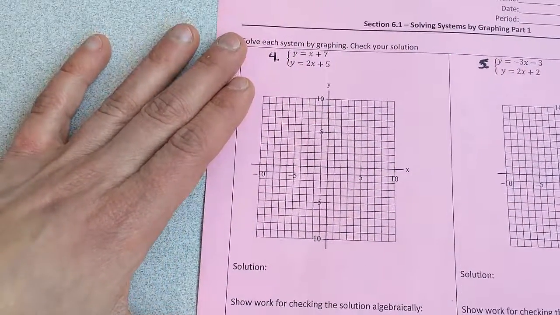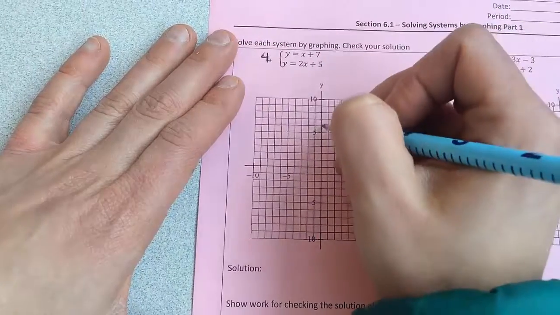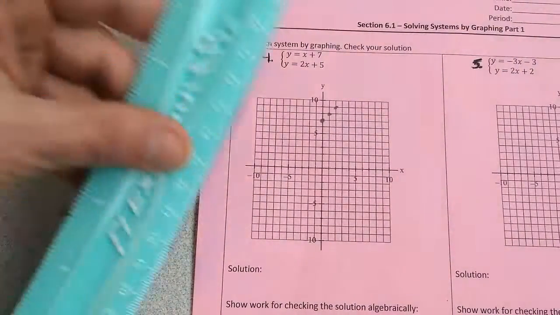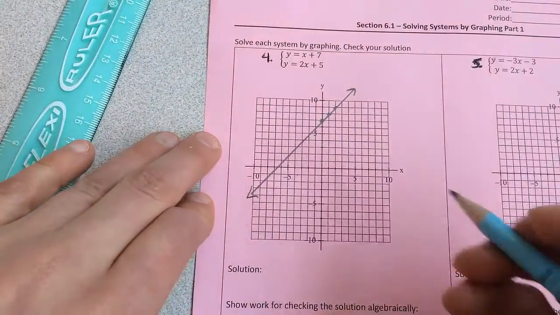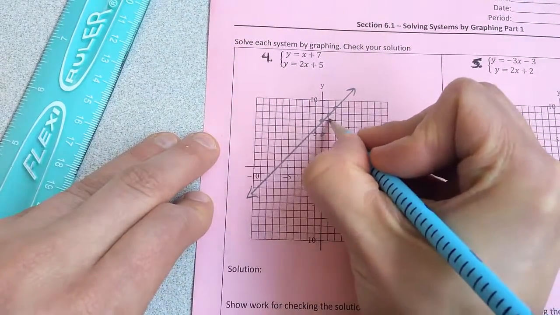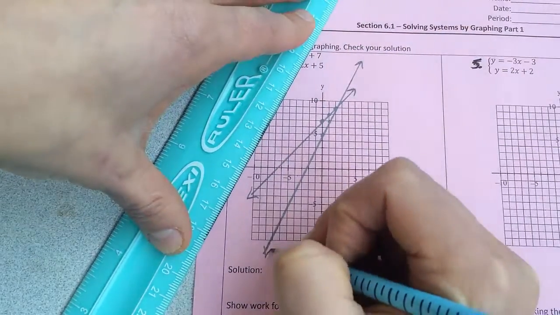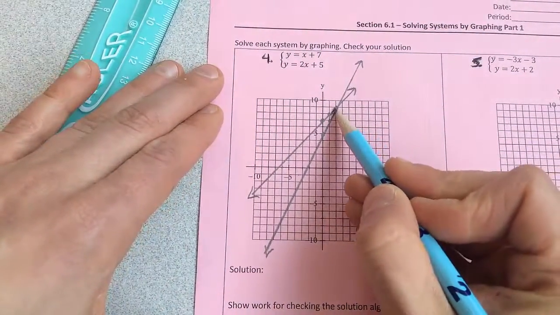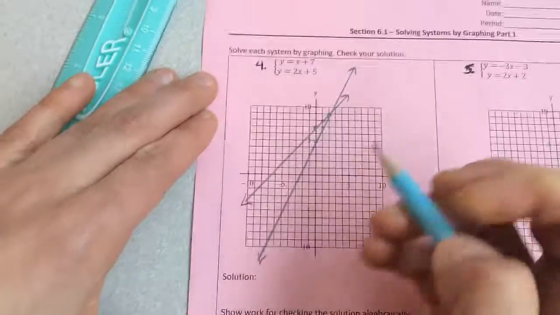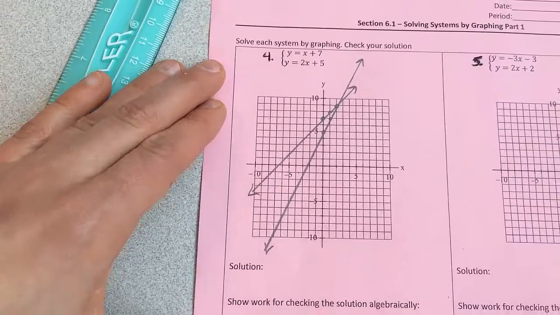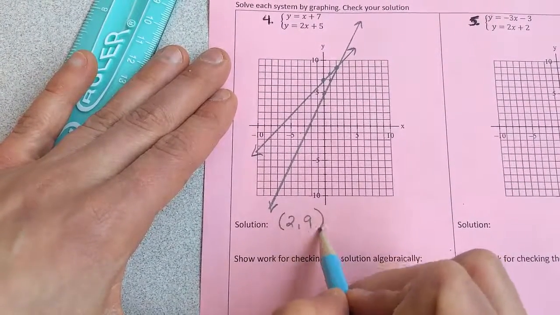Here's number 4, y equals x plus 7. So I'm going to find a y-intercept of 7, the slope of 1. My second equation, y equals 2x plus 5. I can see from the graph here, it looks like the solution is 2, 9. I always write the solution as an ordered pair, 2, 9.